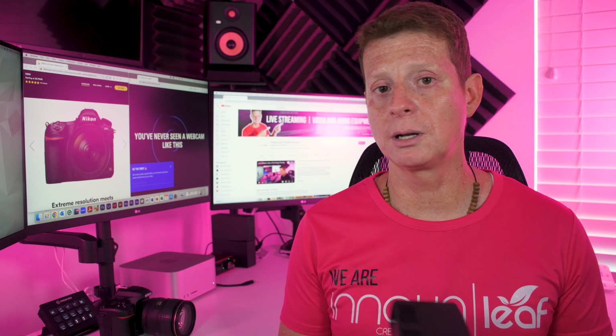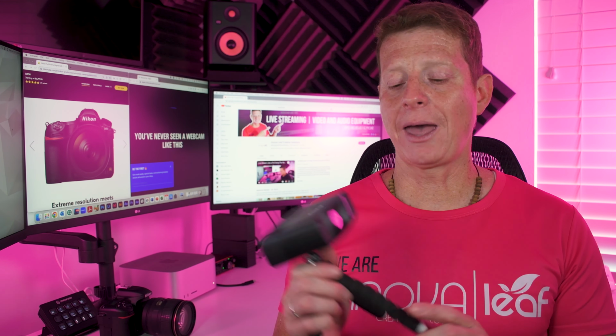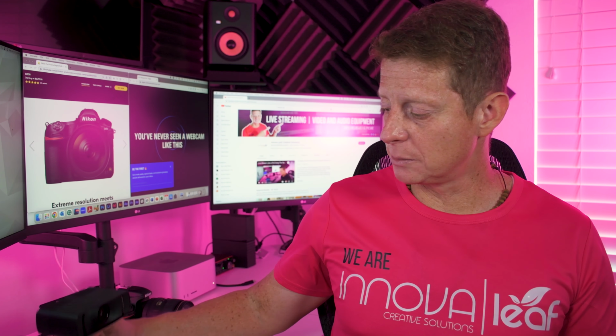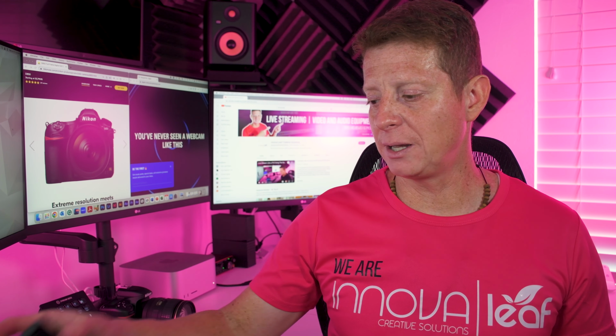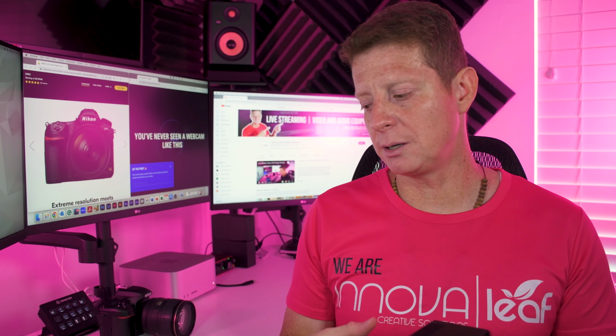This camera right here also doesn't need a lot of stuff. You just plug in the USB-C cable that comes with the camera, plug it into your computer, and that's it. You can have a mini tripod like this to put it on your desk, or you can have a shoe connector like this one that you connect underneath your camera and just put it on top of your computer.